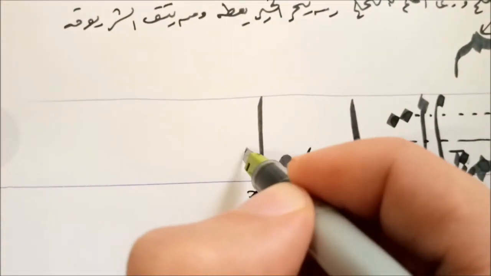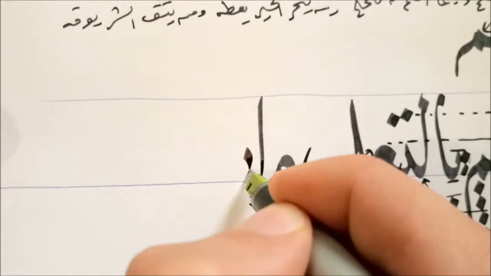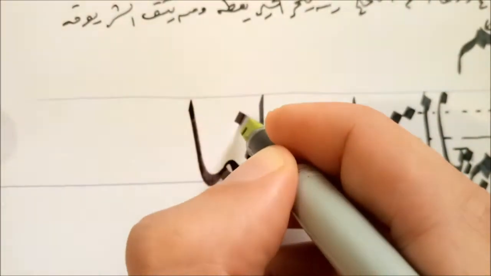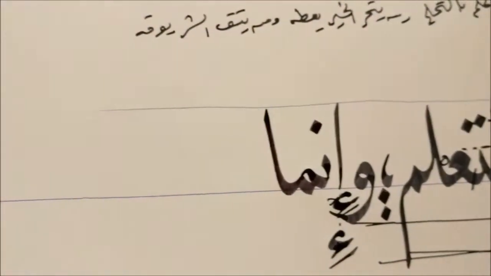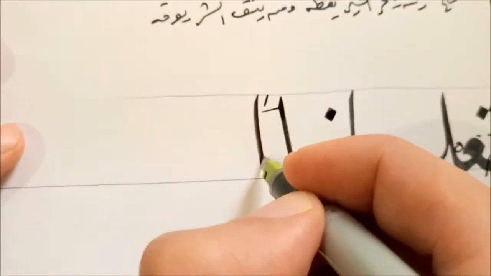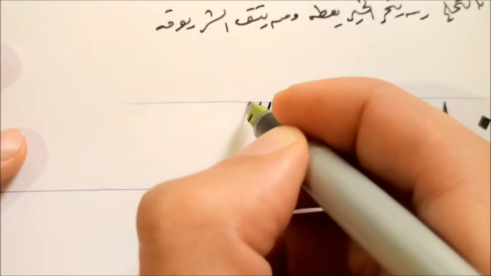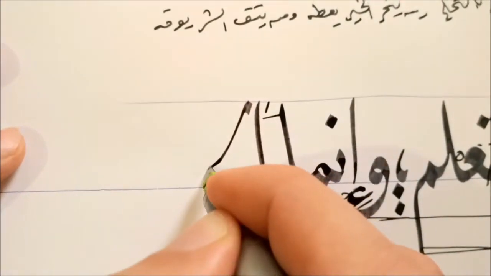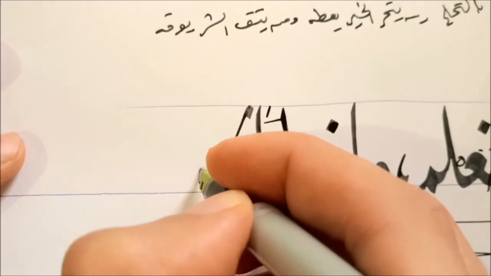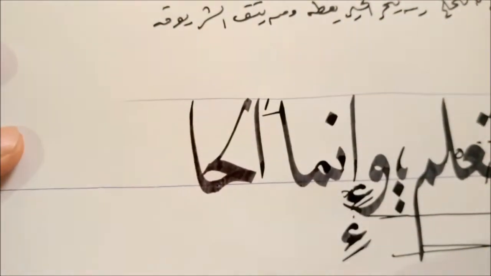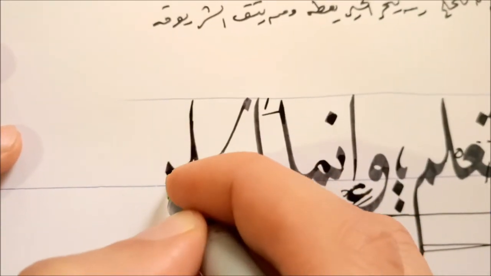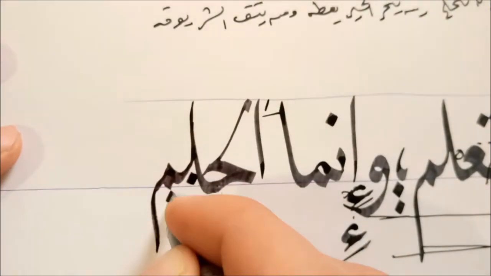وَإِنَّمَا, going to use the same combination, noon, mim, alif, وَإِنَّمَا الْحِلْمُ. Now here we add a space, then start with the alif, and the lam for the ha is different, so we're going to use this one. Now here we have a ha that is followed by a lam, so we're going to use the almond shape. إِنَّمَا الْحِلْمُ, again with the 4 points.